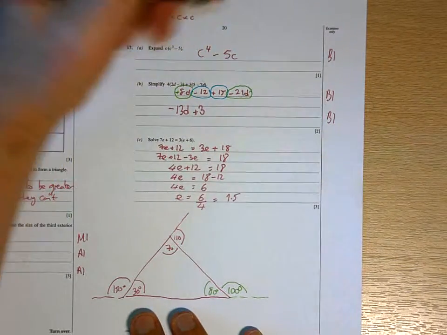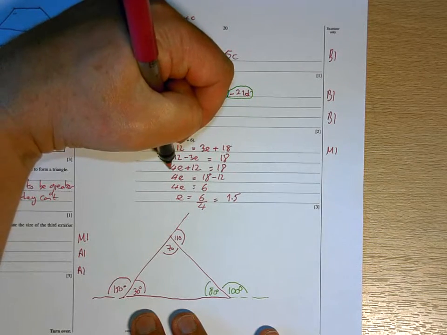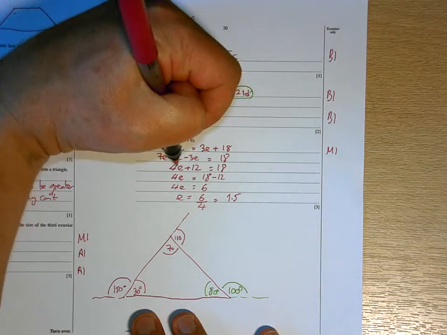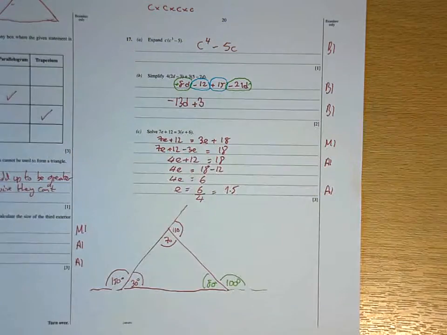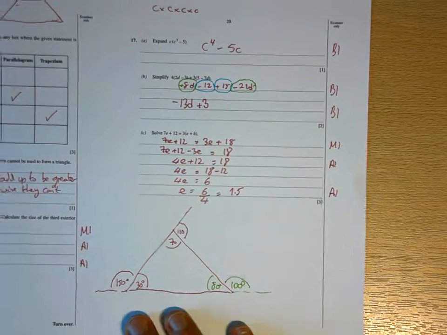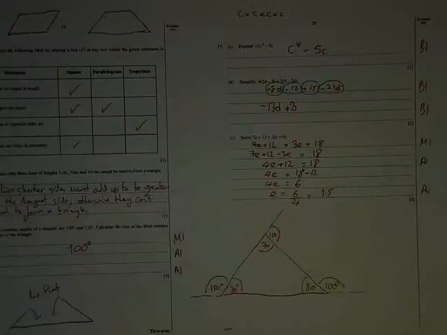And for this one, you'll have 1 mark for clearing out the brackets, an answer mark for getting it down to 4E plus 12 equals 18, and a final mark for working out the 6/4, 3/2 or 1.5.